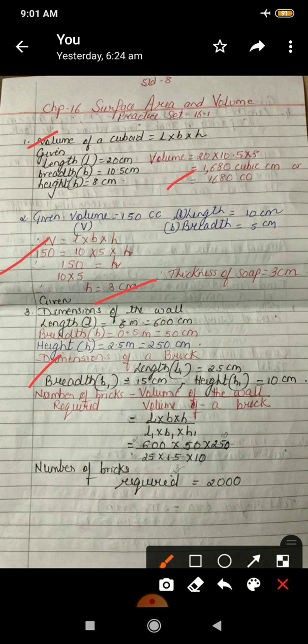Dimensions of the brick. Length is equal to 25 centimeters. Breadth B1 is equal to 15 centimeters and height H1 is equal to 10 centimeters. So the number of bricks required will be the volume of the wall upon volume of the brick. So L into B into H upon L1 into B1 into H1. So that is equal to 600 into 50 into 250 upon 25 into 15 into 10.